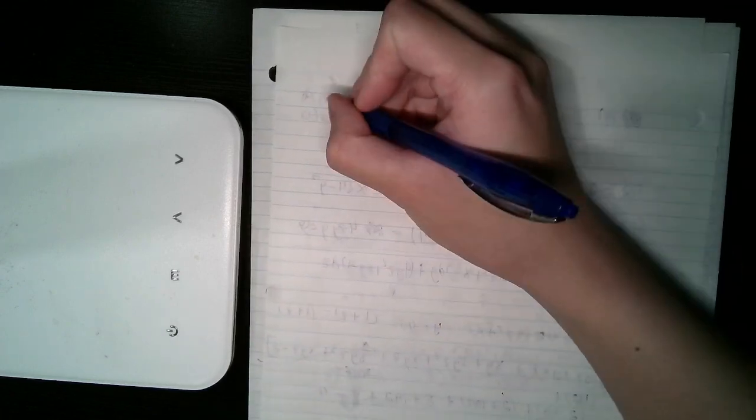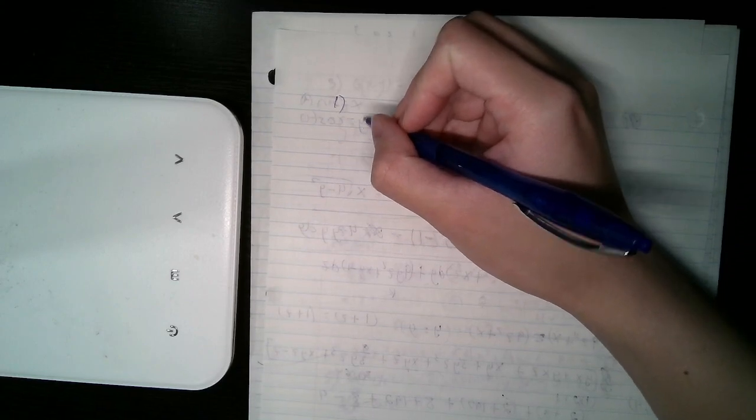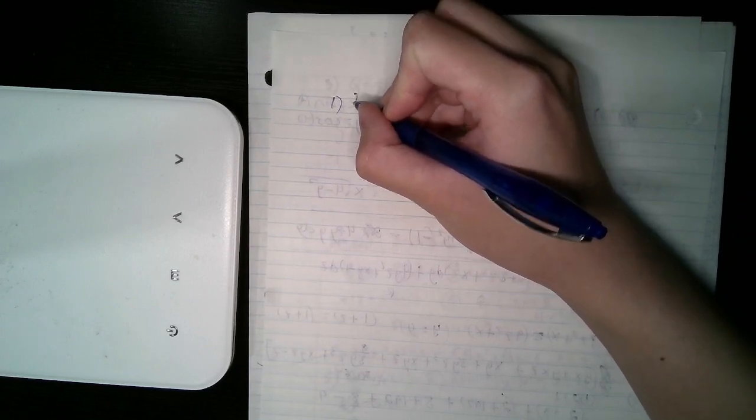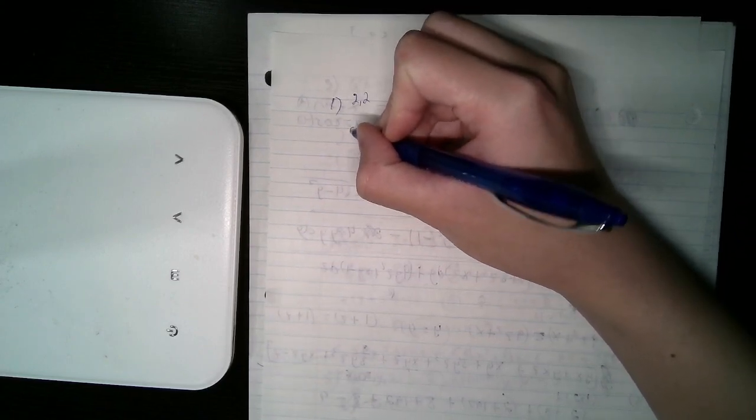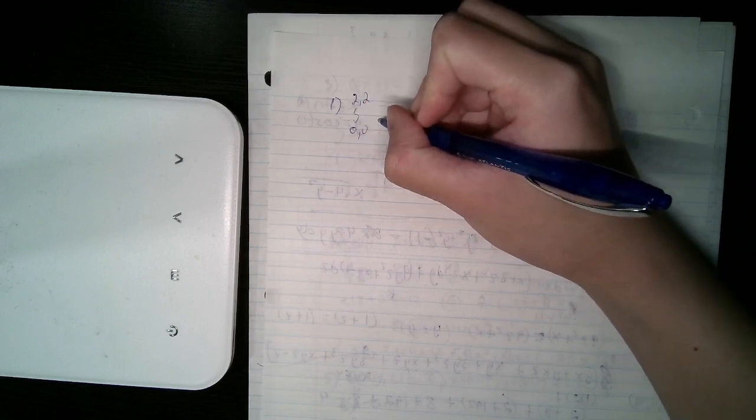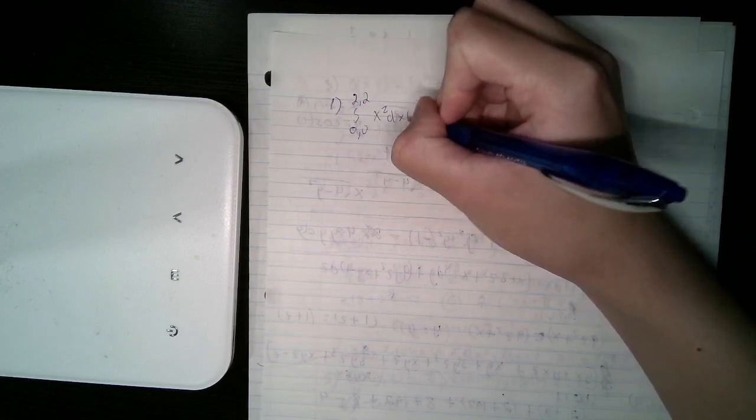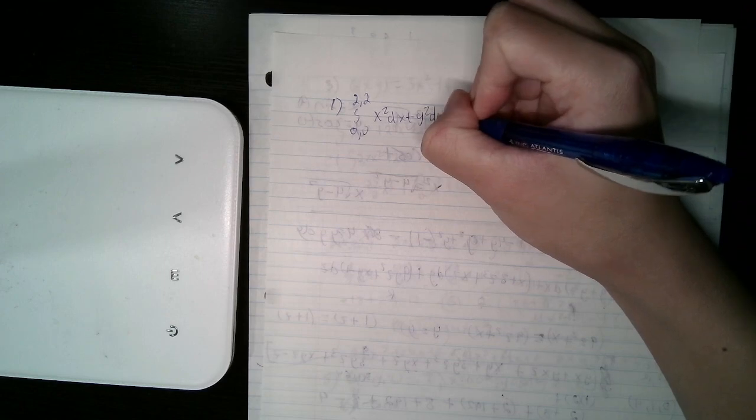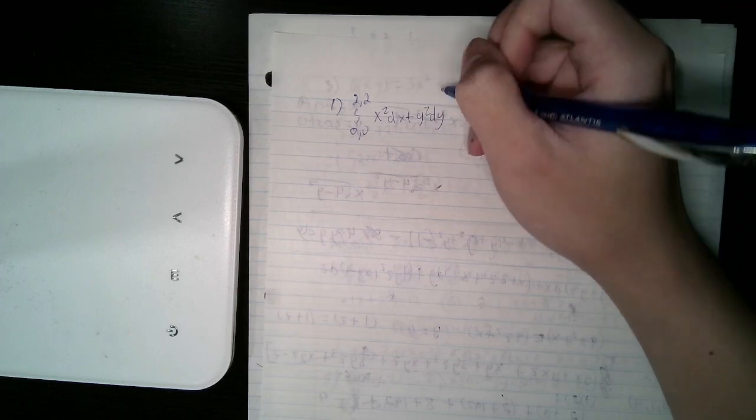Anyway, it doesn't matter. Use theorem 9.1.1. Oh, question 1. From (2, 2) to (0, 0), integral of x squared dx plus y squared dy. And B, use any convenient point and use theorem 1. I have to go all the way back up to find what theorem 1335 is.